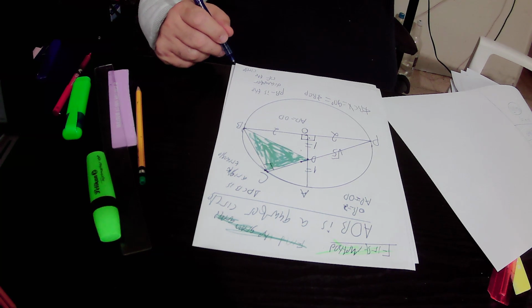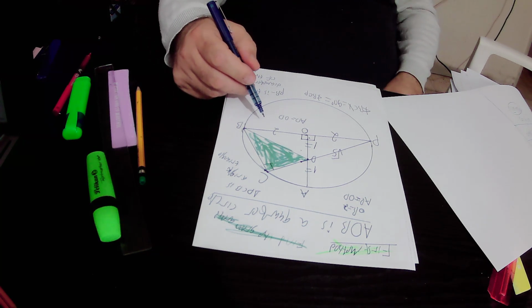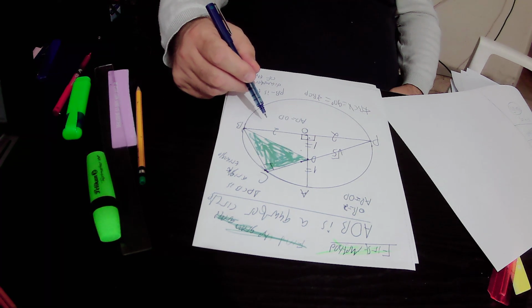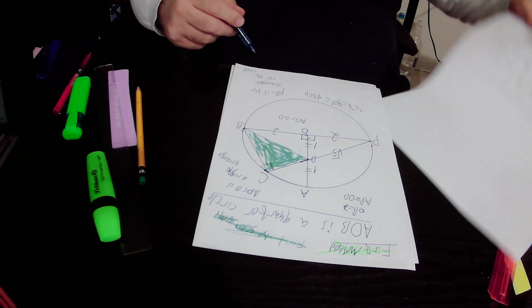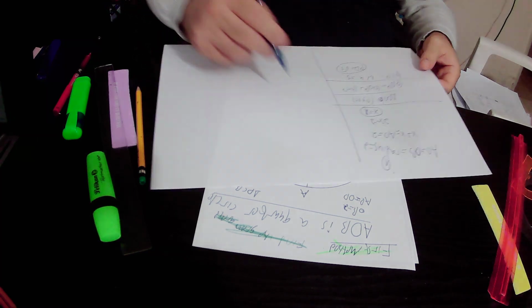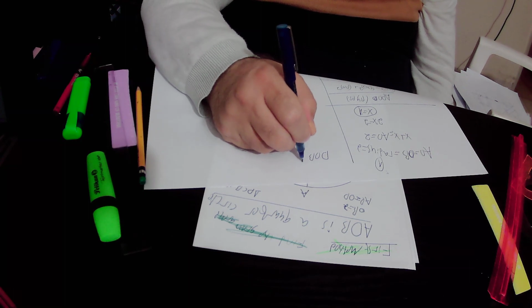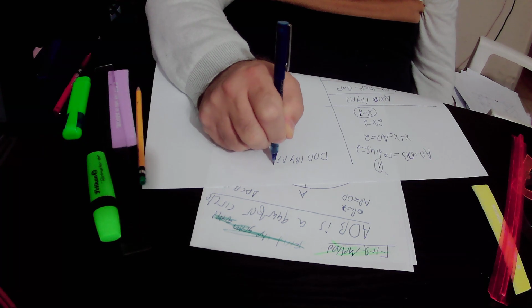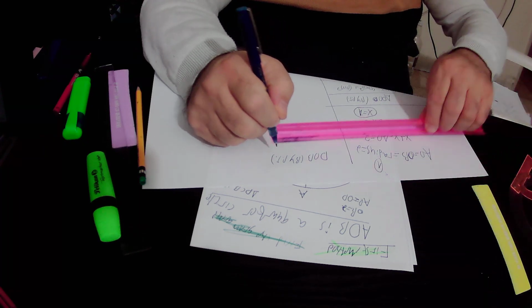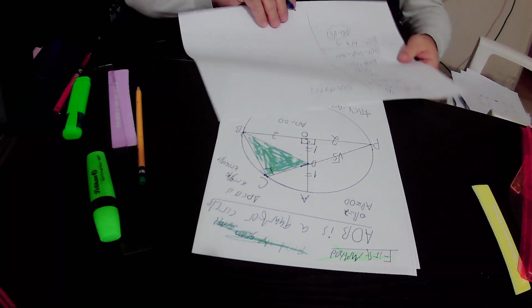In the next step, we'll implement the Pythagoras theorem on the right triangle DOB. In the right triangle DOB, according to the Pythagoras theorem, the square of the hypotenuse equals the sum of the squares of the perpendiculars.